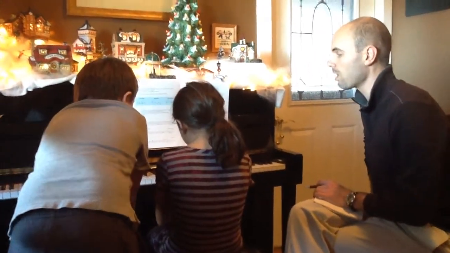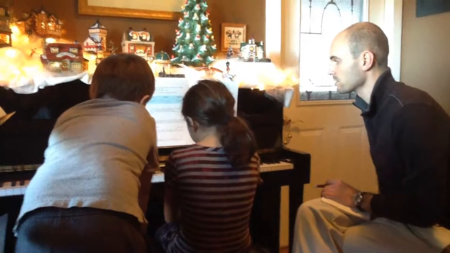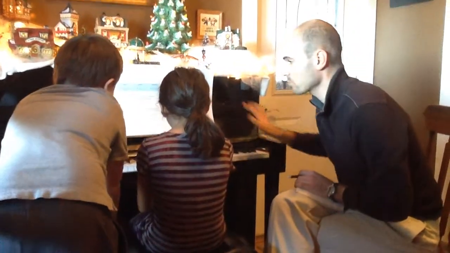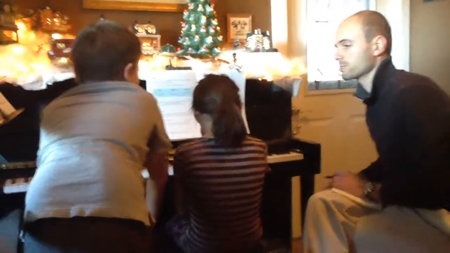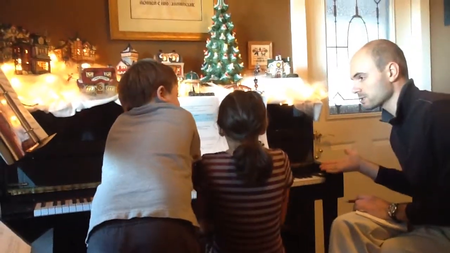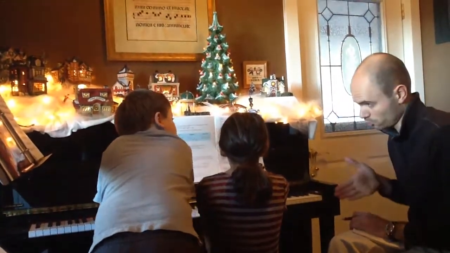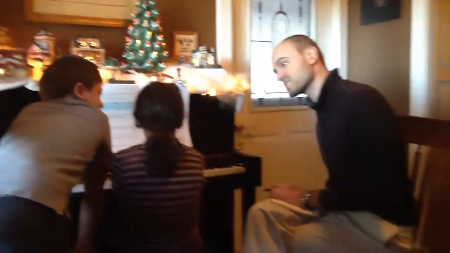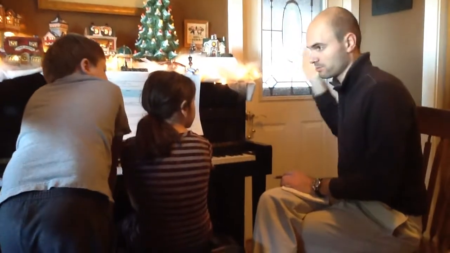And so almost all music is going to be divided up into sections defined by bar lines. And you're always going to have 4 beats, or sometimes you could only have 2, or sometimes you could have 3, or sometimes you could have 6. 1, 2, 3, 4, 5, 6.